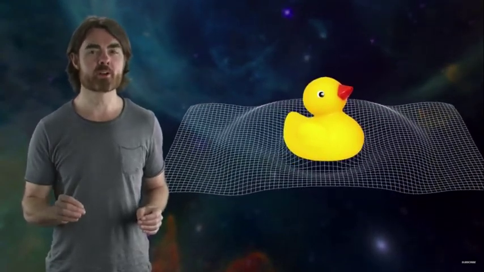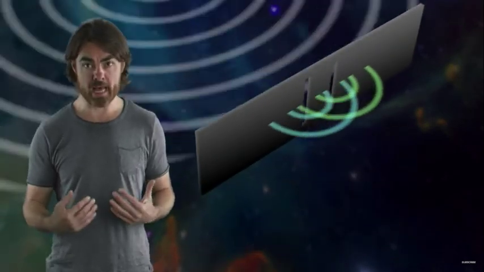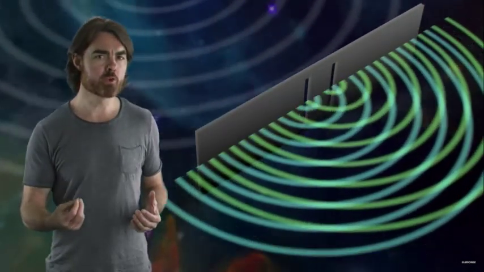Let's start with the familiar. In fact, let's start with a rubber ducky. It bobs up and down in a pool, causing periodic ripples to spread out. Some distance away, those waves encounter a barrier with two gaps cut in it. Most of the wave is blocked, but ripples pass through the gaps. When the new ripples start to overlap each other, they produce this really cool pattern. It's called an interference pattern.